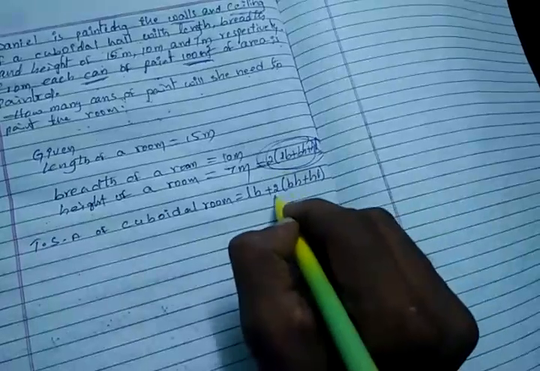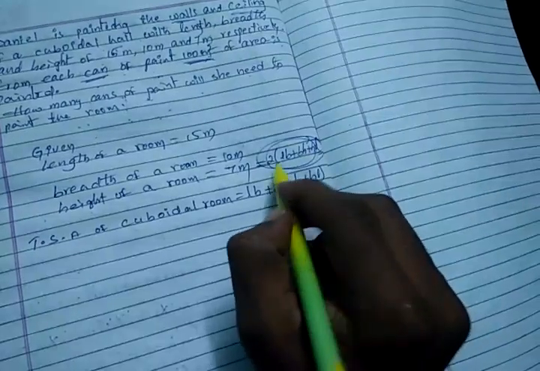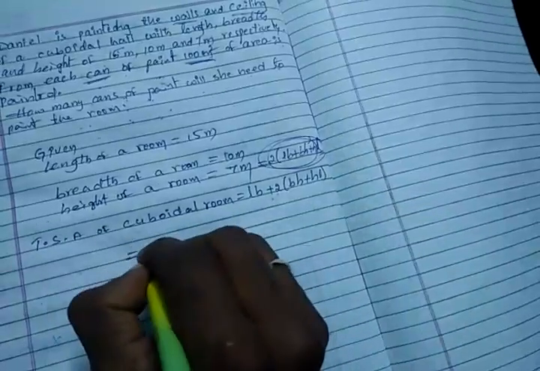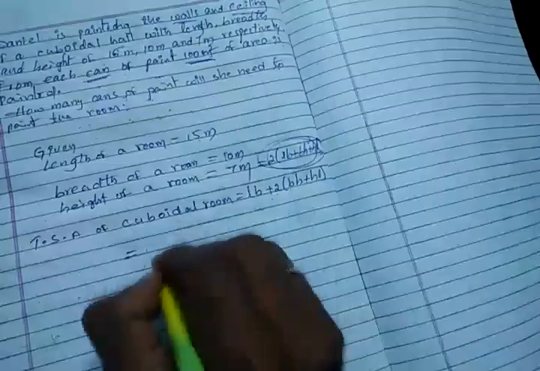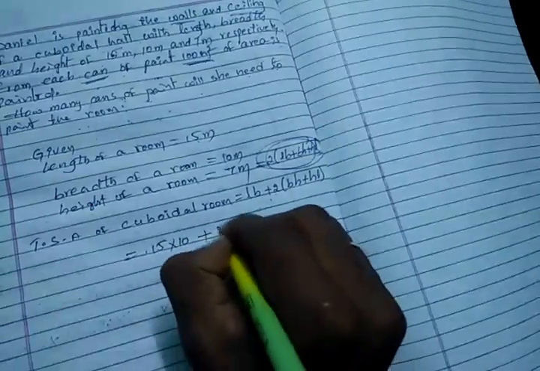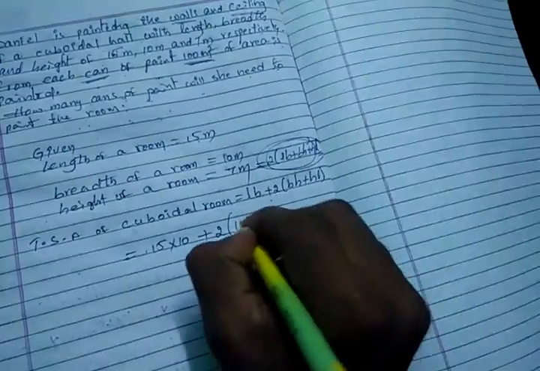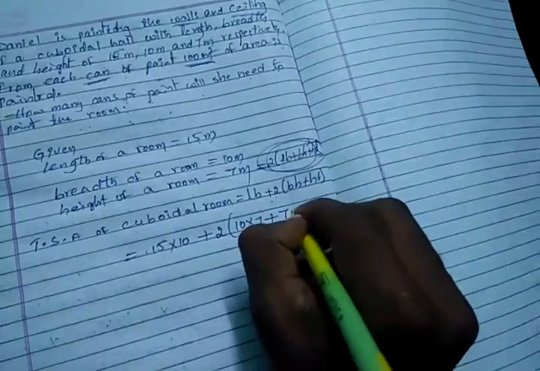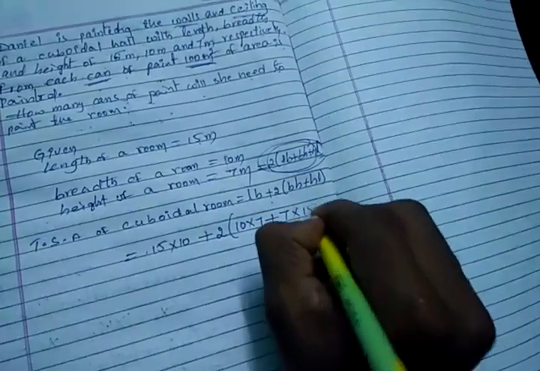Did you understand? Here I am writing 2 because the bottom is not painted. Now it is equal to L is 15, B is 10, plus 2 of (B is 10, H is 7, plus H 7 and length is 15).